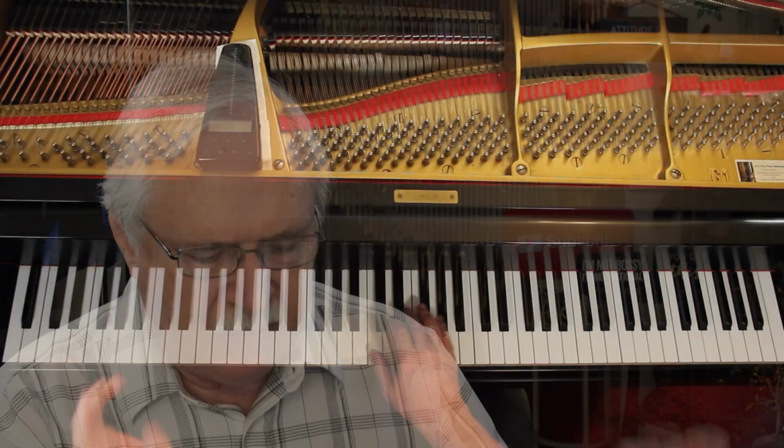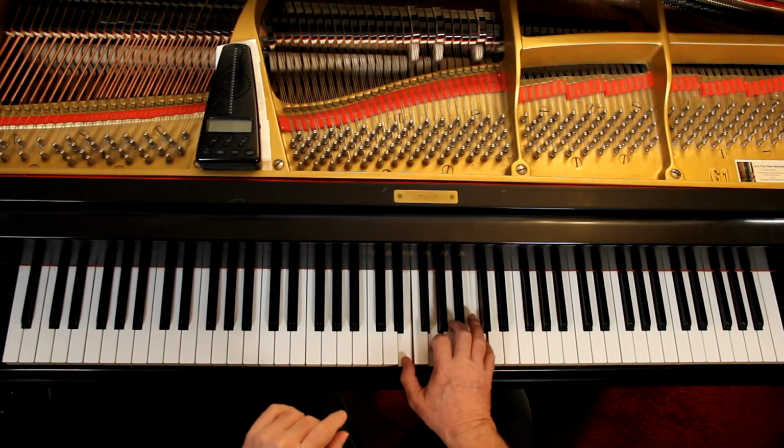I'm sticking with the fingering in the book because once you get accustomed to this pattern of what these chords feel like in these different inversions, there's actually a much better fingering, which we'll get to later. But this is what we need to cover now. We need to get this feeling of this pattern.